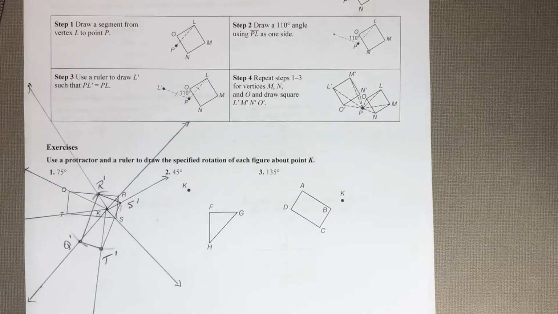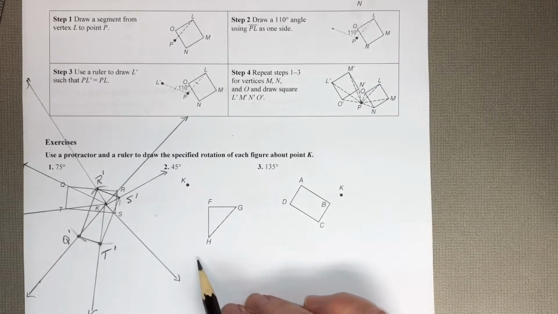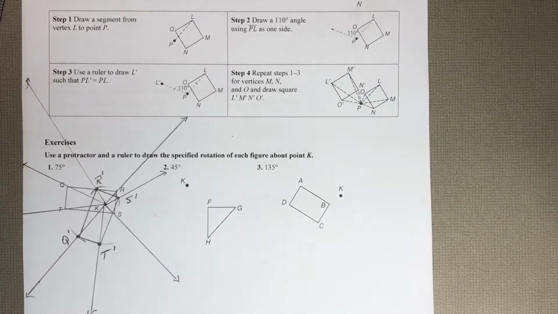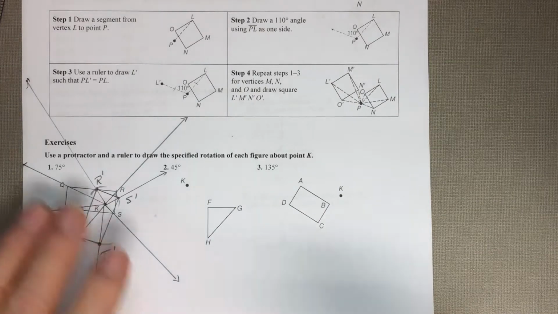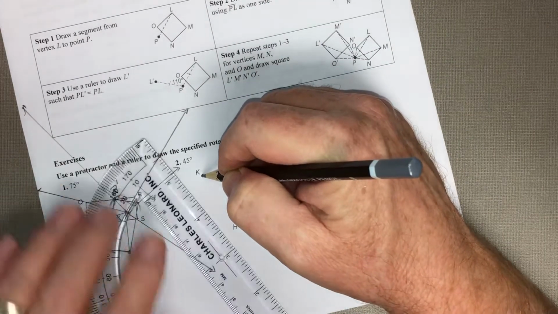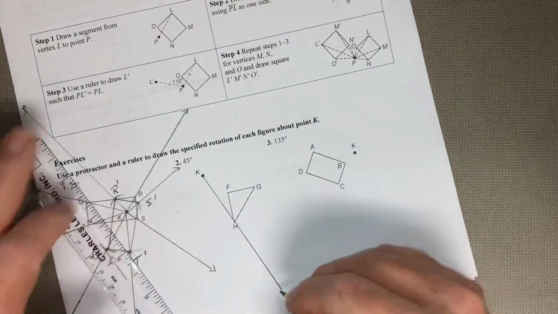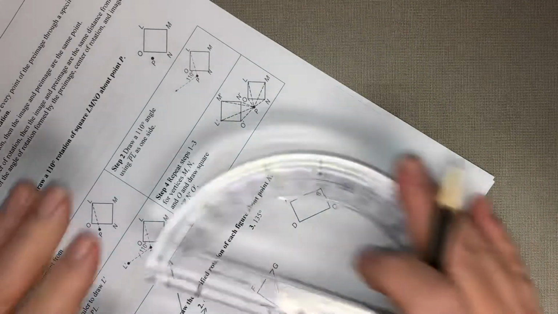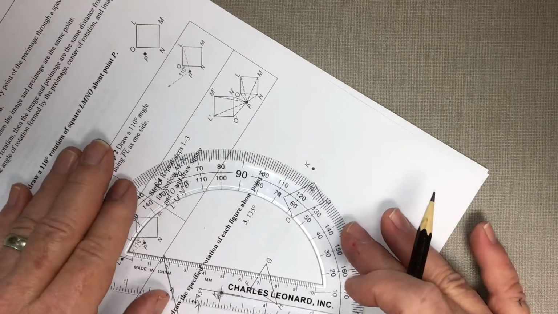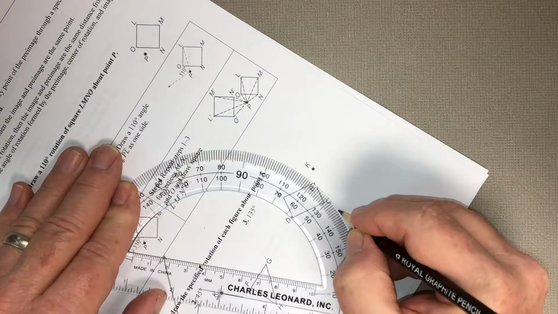Okay. All right. Next, we're going to go to number 2. We're going to rotate triangle FGH about point K. All right. And what I'll do is I'll start with point H first. So I'm going to draw a ray from the center of rotation through that first vertex. And then I'm going to come and measure off of that ray KH, I'm going to measure 45 degrees. Okay, 45 degrees would be about right there.